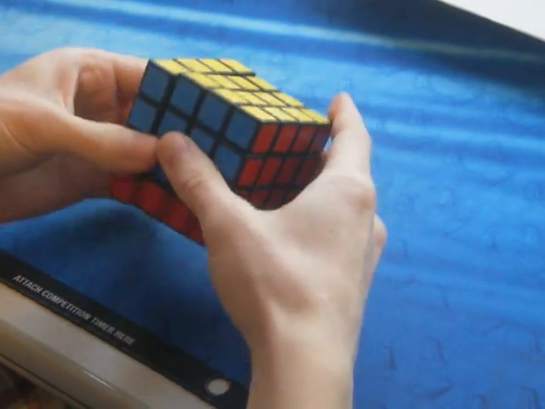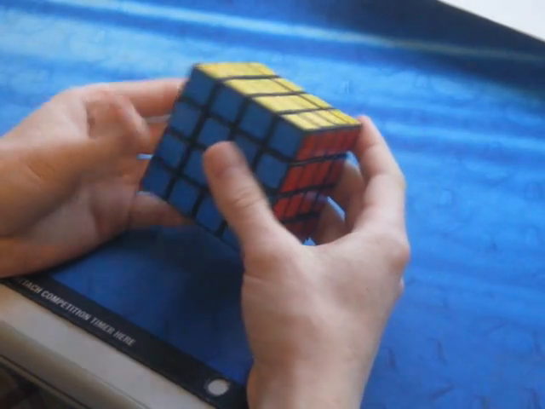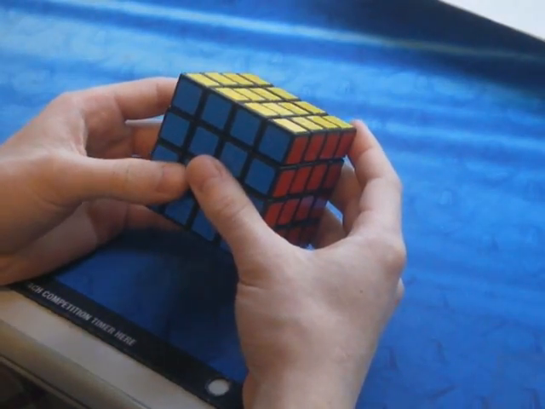And undo the setup. And you're done with all the edges. So you just need to learn that parity alg, and you'll need to use it about half the time.